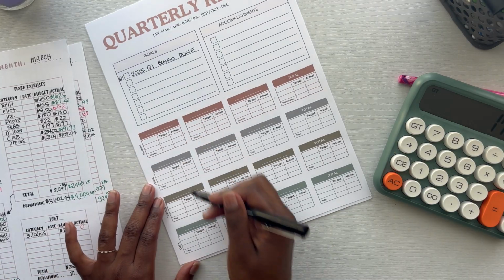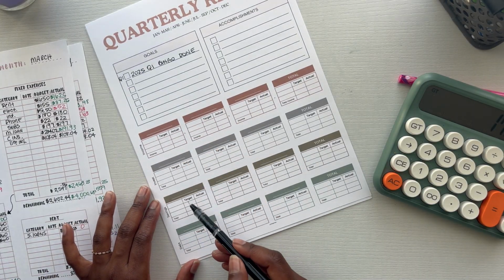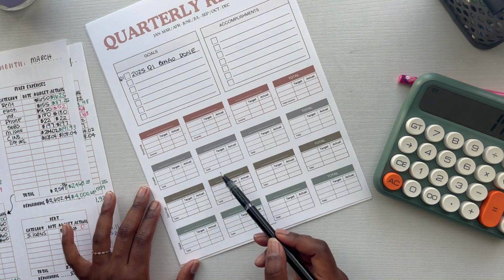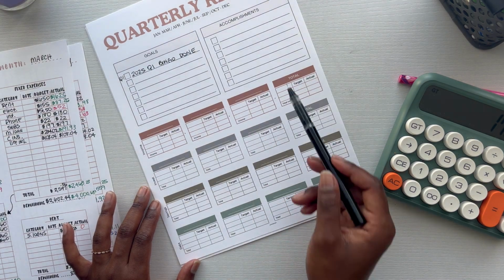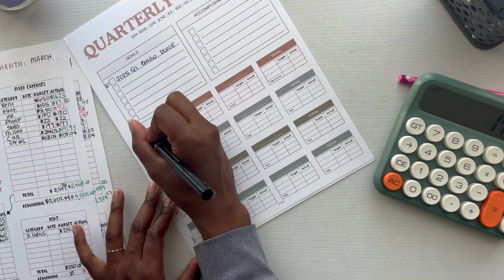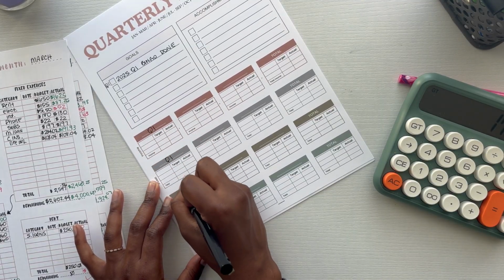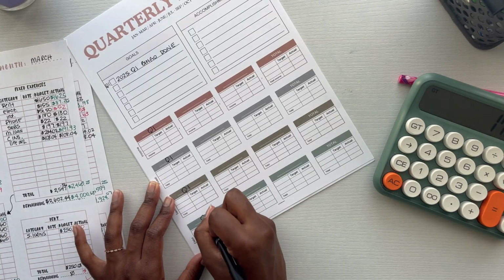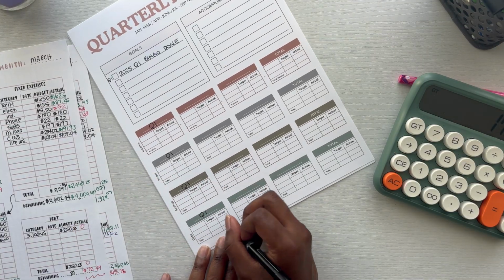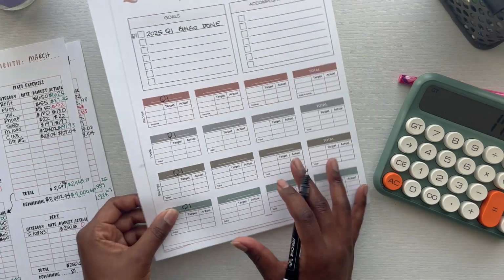Okay, so this would be Q1. So for the income, the invest, and savings and debt. And then Q2, income, invest, savings and debt. Q3, and then Q4. Okay, so I'm just gonna put Q1. I'm just gonna put the total because that's all I really care about, if I'm being honest here.